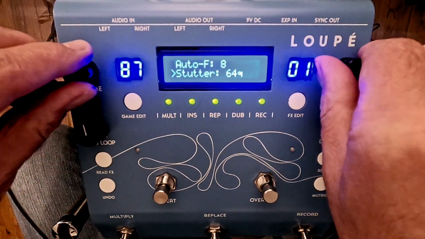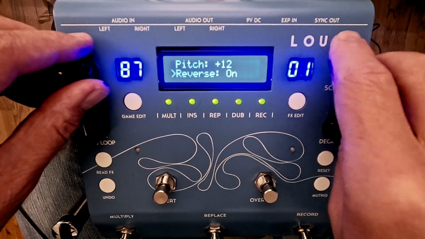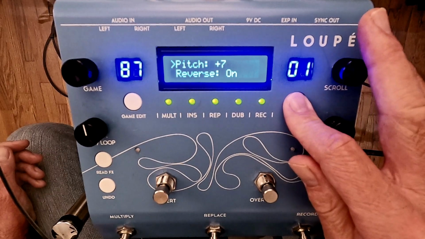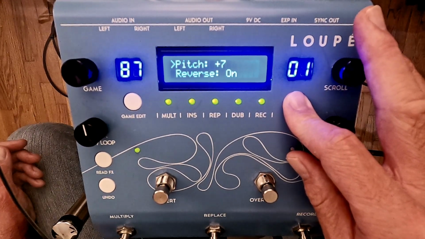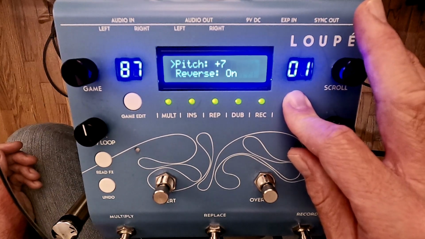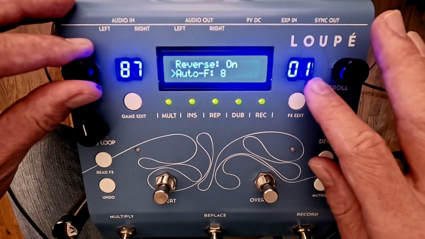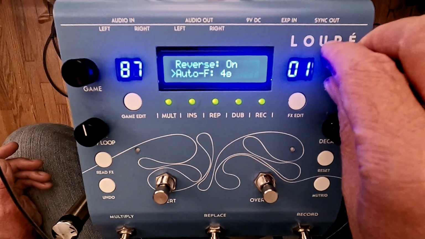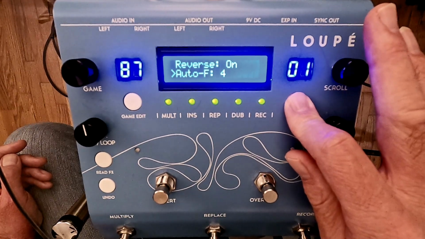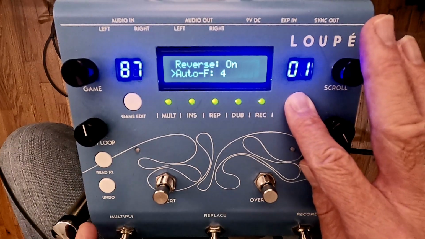Auto-follow at 8, stutter at regular 64th, and let's turn reverse on as well. No, not infinite reverse. And let's bring the pitch to a 5th up. Right now auto-follow is set to 8. Let's set it to a slower value so it reactivates half as often. So now every 4th of the loop.